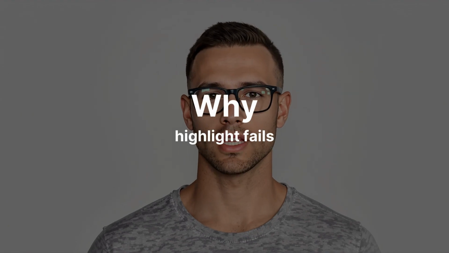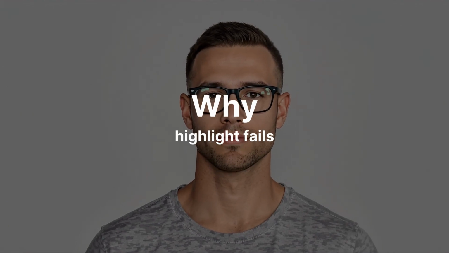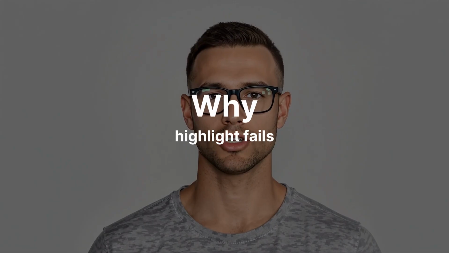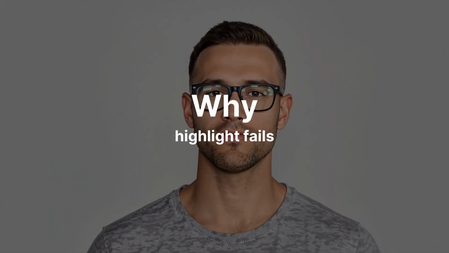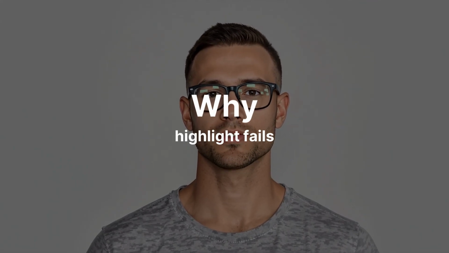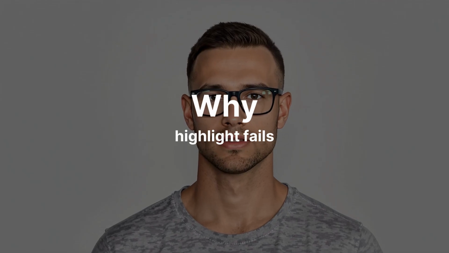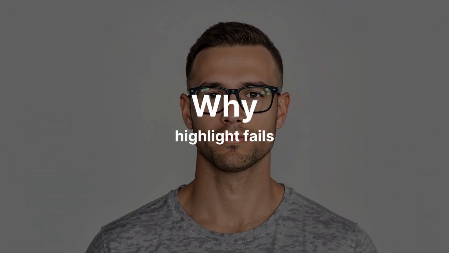If your highlight isn't working, you're doing this part wrong. This mistake wastes more time than it should. Highlighting text should not feel broken. If nothing happens when you click highlight, watch this. You're one small step away from fixing this.